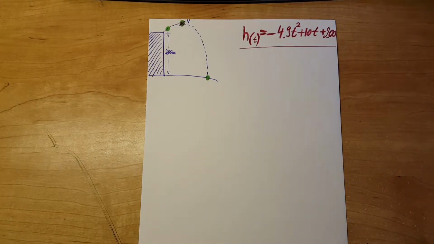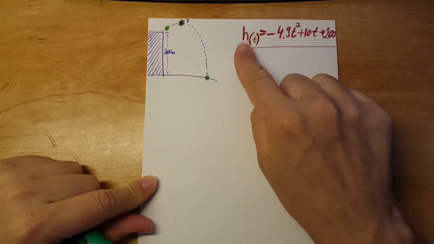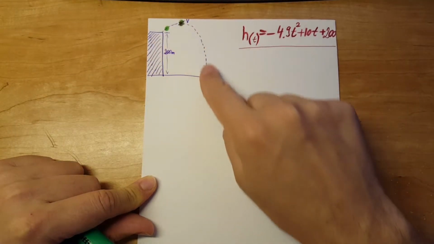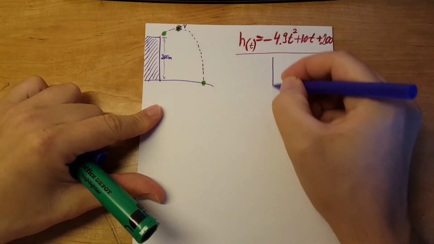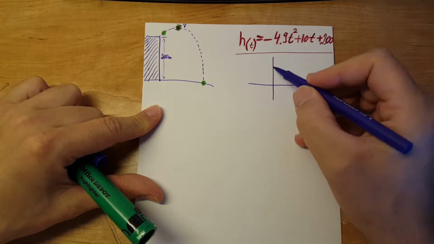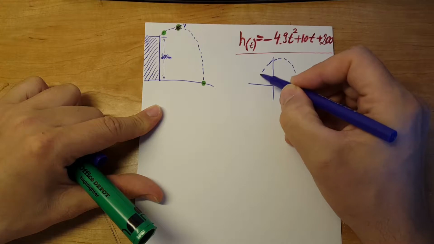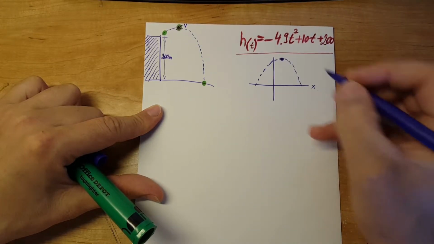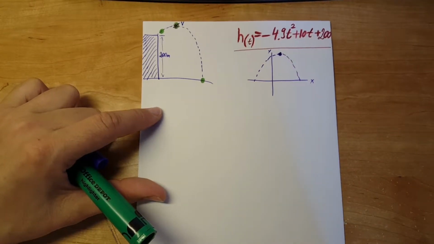We are also given the height in terms of time, a function, a quadratic function, which is a parabola. We'll make a little sketch. Okay, and a parabola that's gonna look something like this, with a vertex here, x and y axis, and there you go.